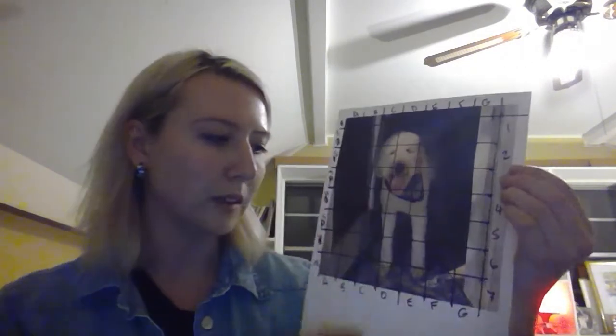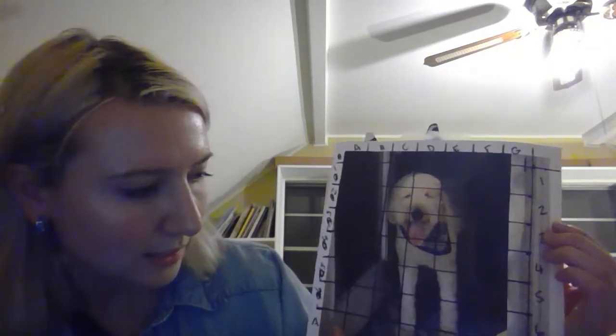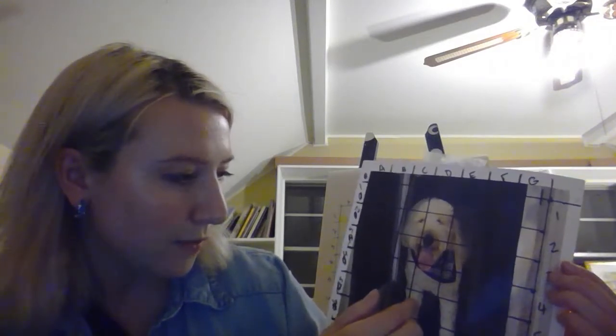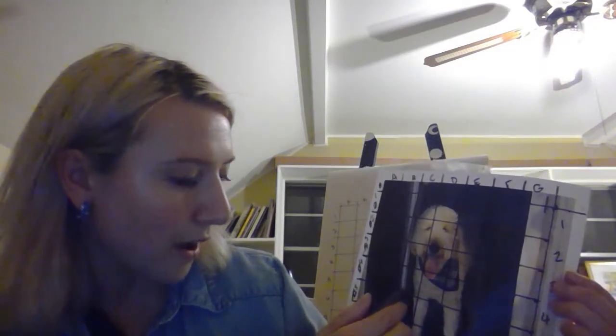You can look at something like his little paw and say, oh, where is that? It looks like it's in D7, and then the rest of it is in C7, and then his paw kind of comes up into D6, D5, a little bit into C5. Something like that can be really helpful whenever you're trying to make sense of this kind of big graph drawing.